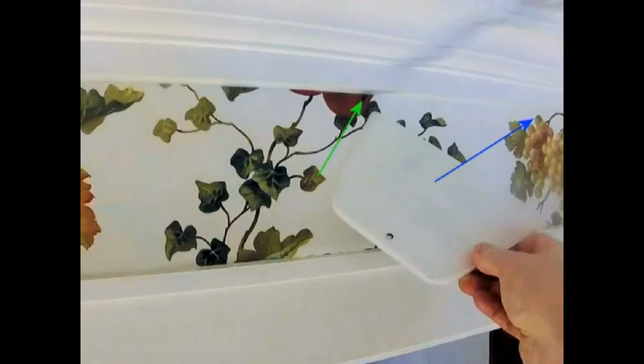Over to the right, the blue arrow shows that I chose this heading because of the bunch of grapes. I didn't want to chop off the top grape, and so I've got a full bunch of grapes, and it also looks good in the space between the crown molding and the tops of the doors, and also looks good by the soffit over the cabinets, which you'll see later.